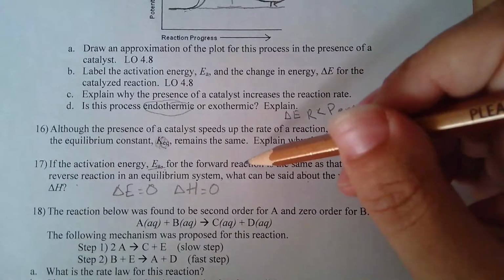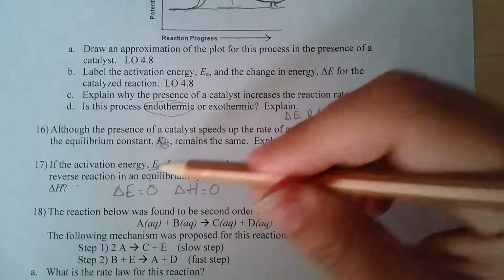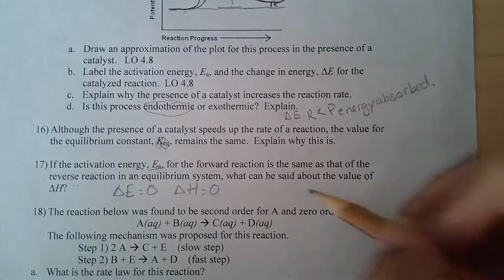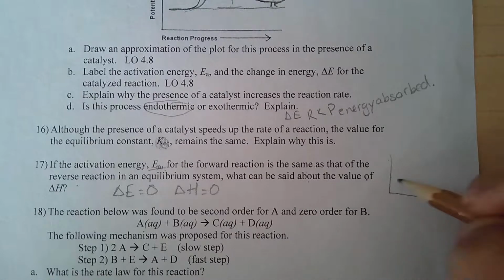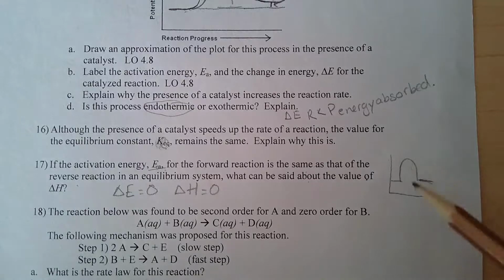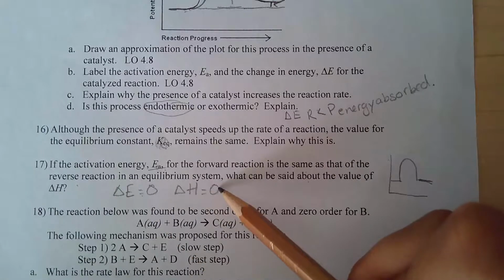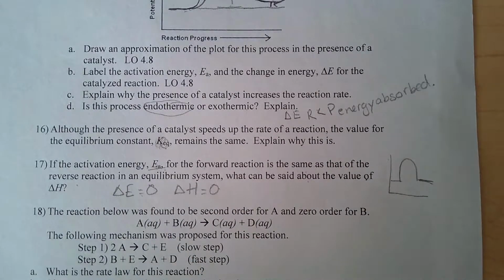That looks like a graph where your products and your reactants have the same energy. And what that means is your delta E is 0, which means your enthalpy change is 0.